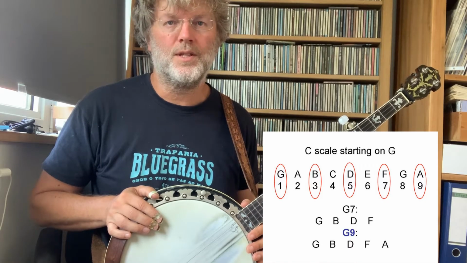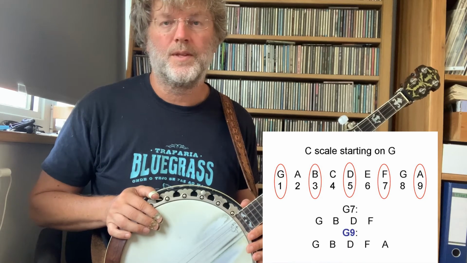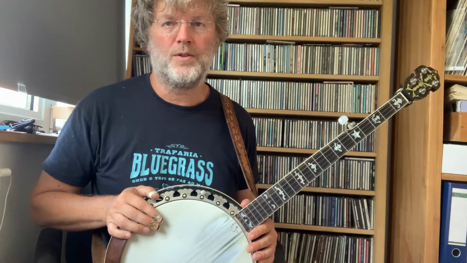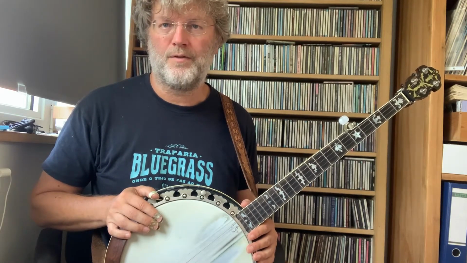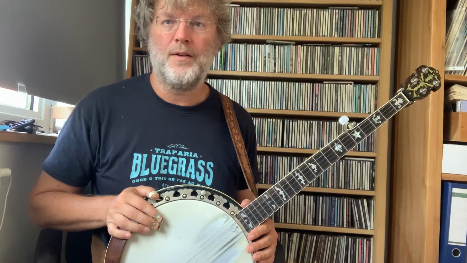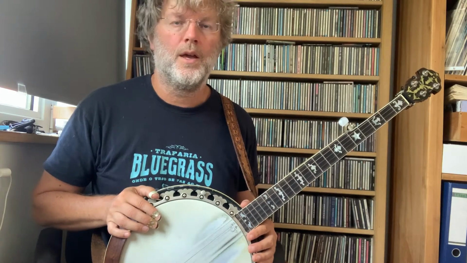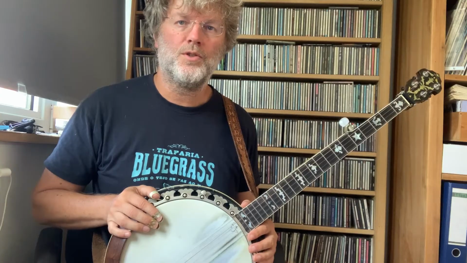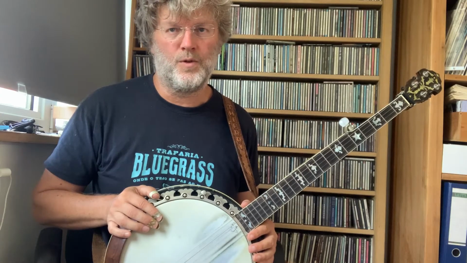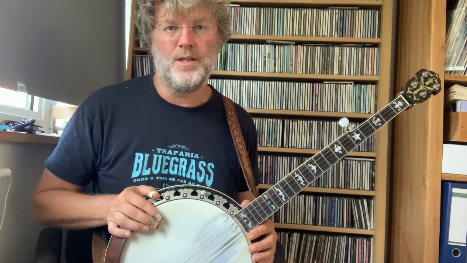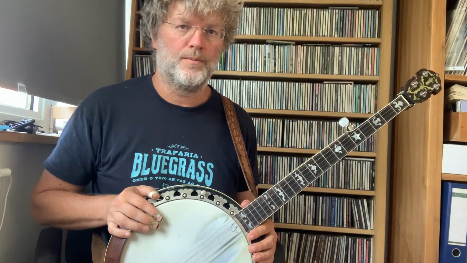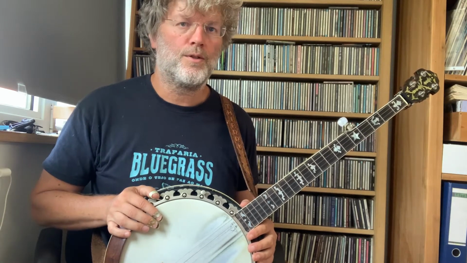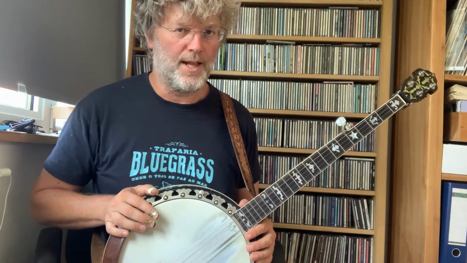A G9 consists of 5 notes. Since on the banjo we usually fret no more than 4 strings, we won't be able to play all 5 of these notes. So we'll have to drop 1 or 2 notes. When playing on G, other musicians you play with are already likely to play the G and the D notes. So those two are the first to be dropped. Here are 3 positions for G9.